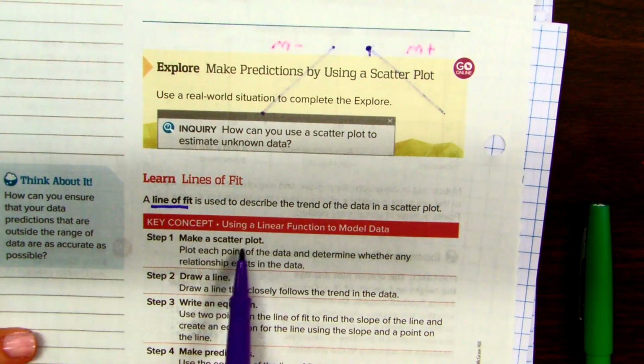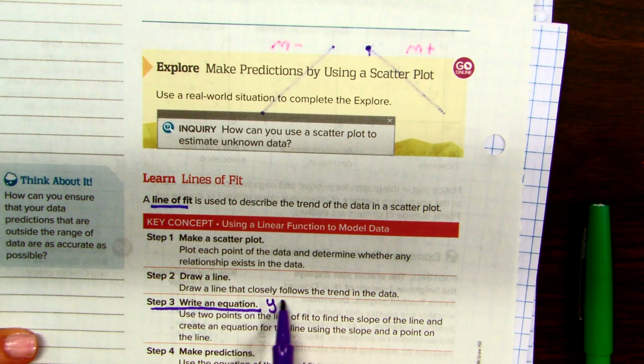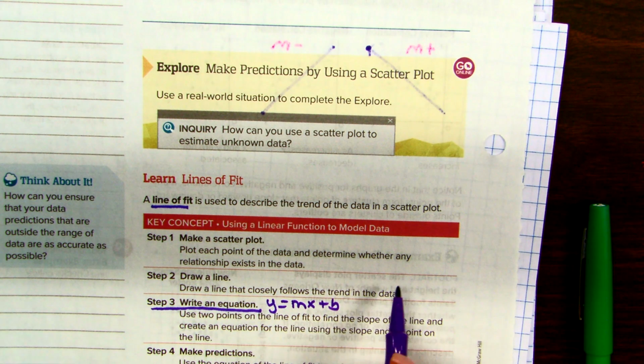So you're going to be given a scatter plot. There's going to be a line already drawn for you. And here's the work that we have to do. We have to write an equation. And remember, whenever we're told to write an equation, and it doesn't say what form, as you all know, we've been working with 3 different forms the last few days: point slope form, standard form, and slope intercept form.